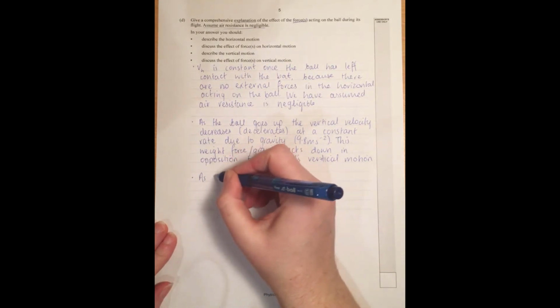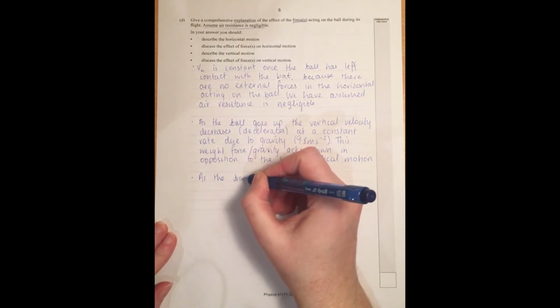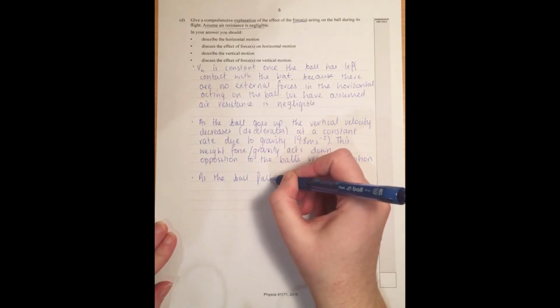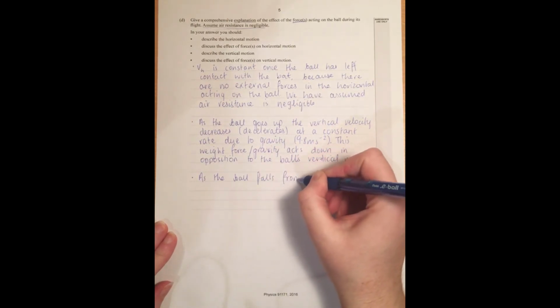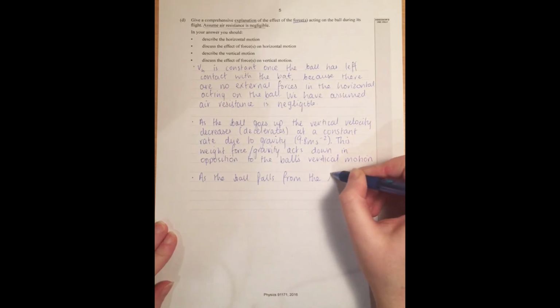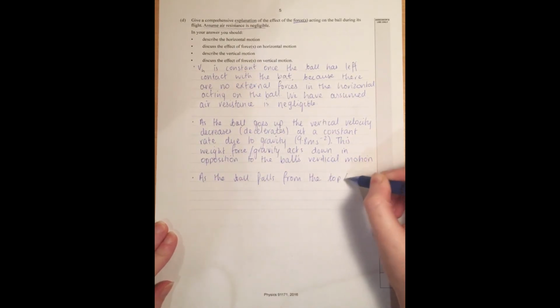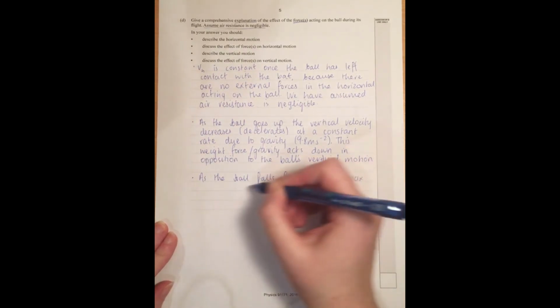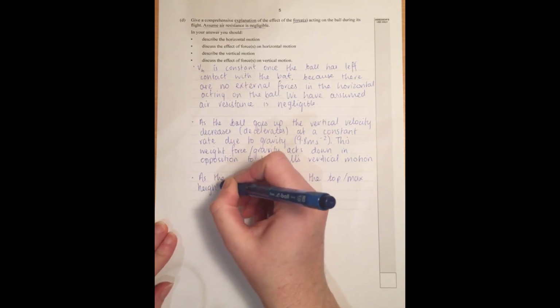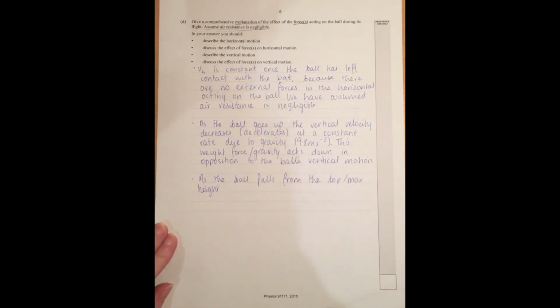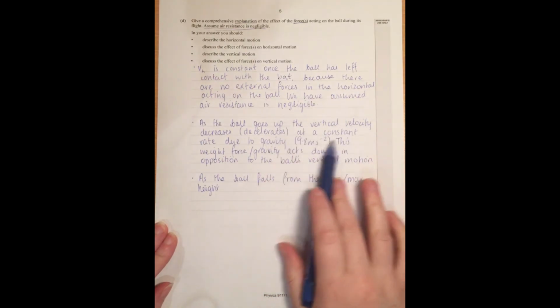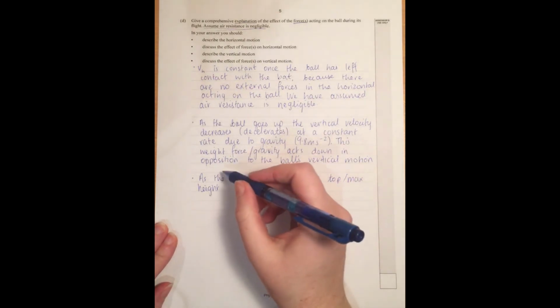Coming down, it's basically the opposite thing. As the ball falls from the top or maximum height, we can say basically the same thing but opposite.